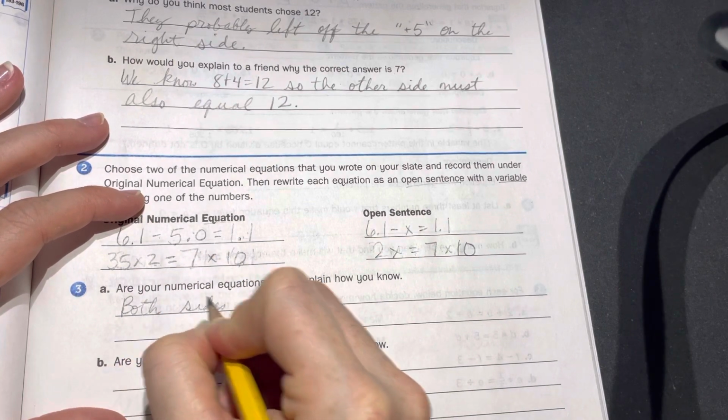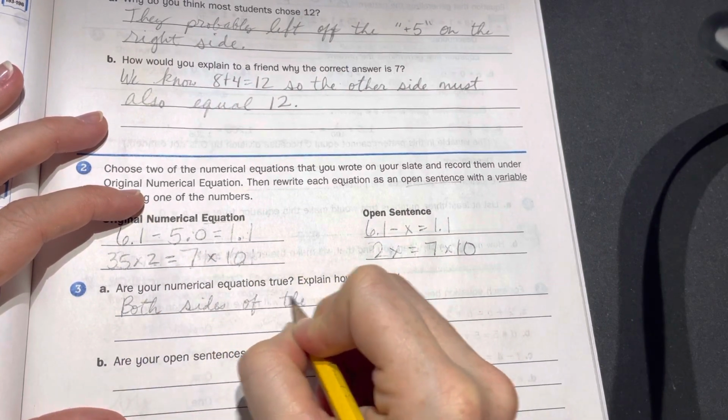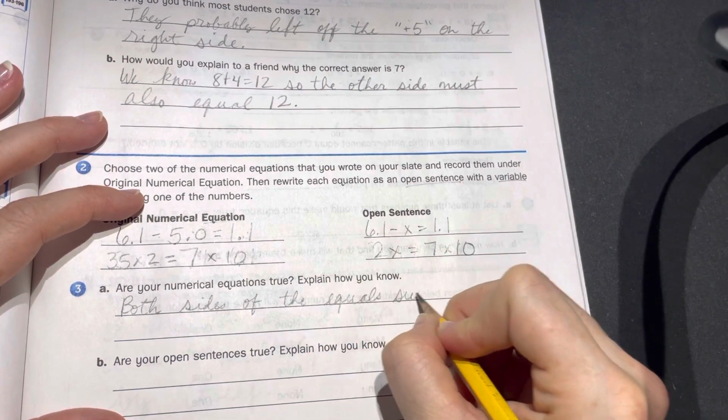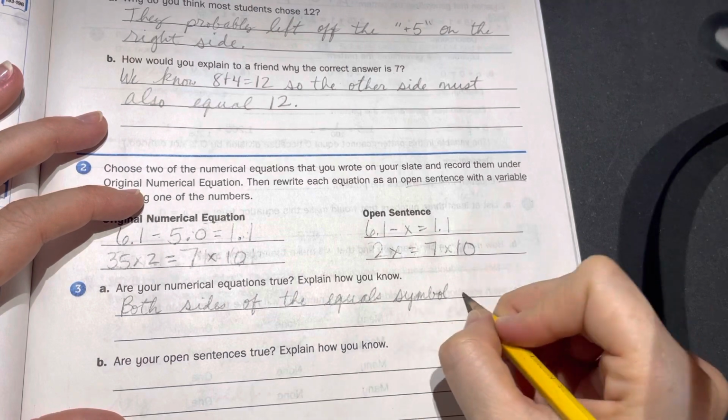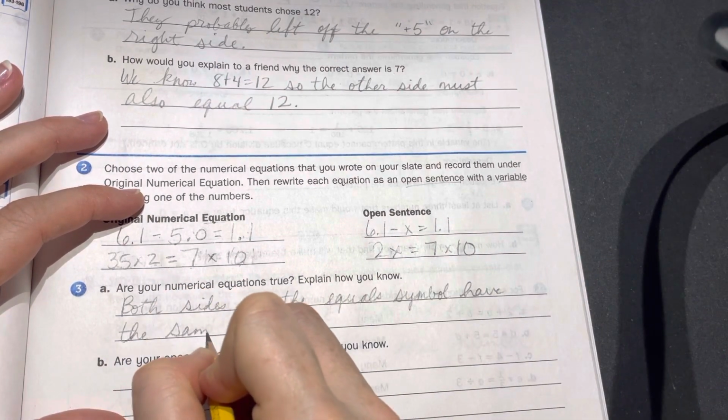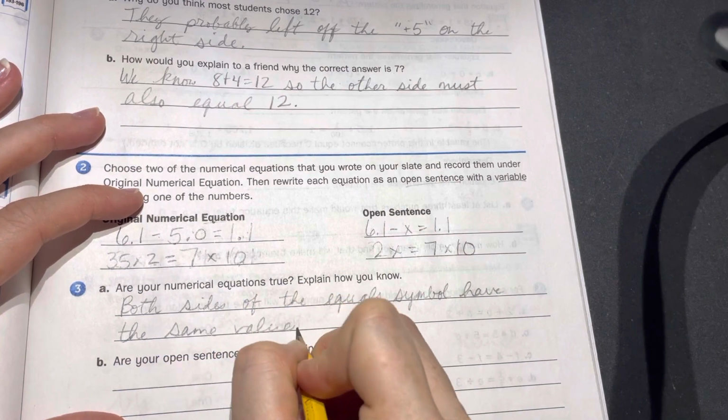Both sides of the equals symbol have the same value.